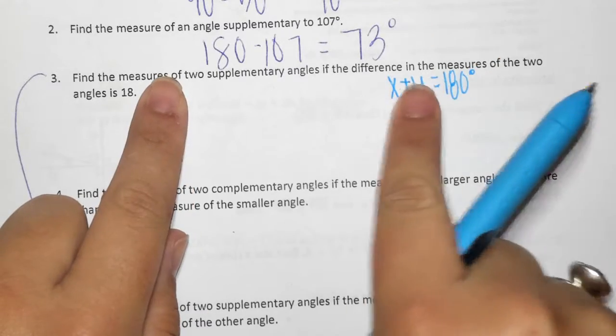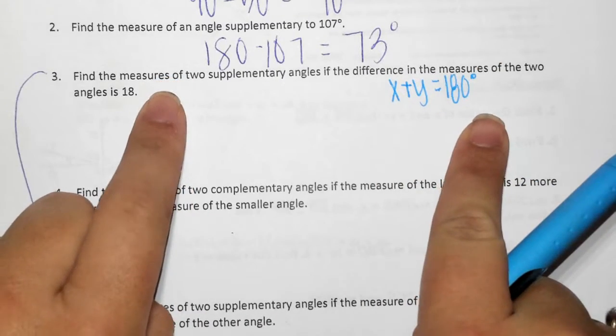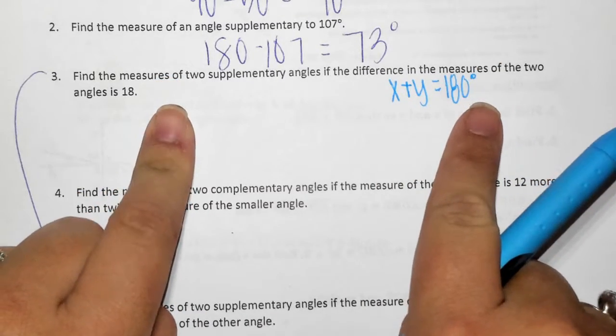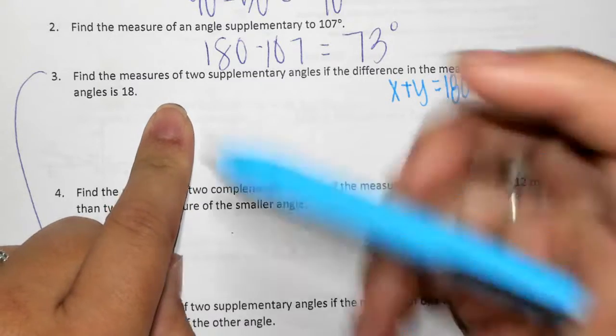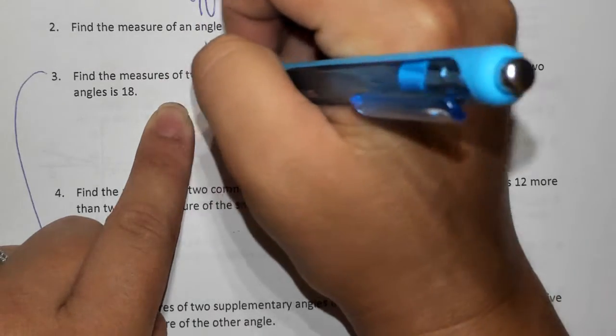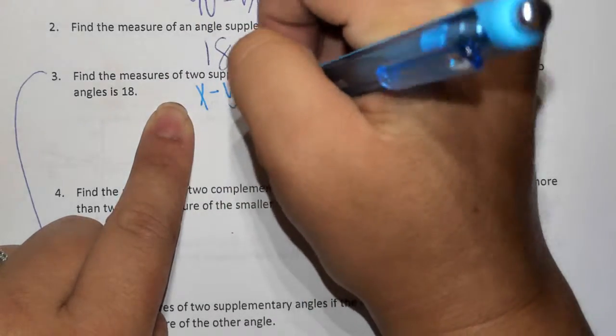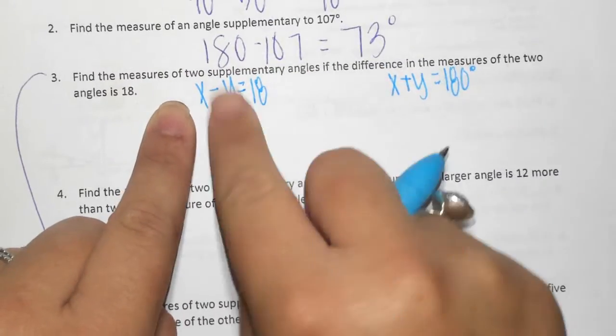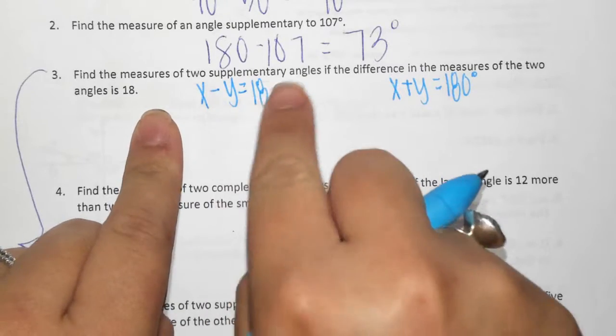Okay, so x plus y equals 180. Now, is it also true, which one do you want to be bigger, x or y? X. Okay, so is it true that x minus y equals 18? Yes. Yeah, because the difference between x and y is 18.